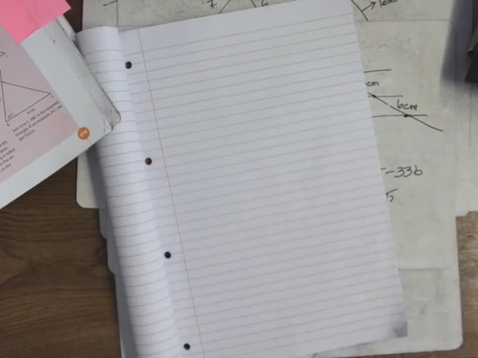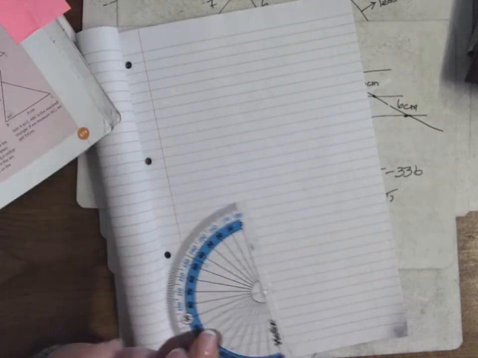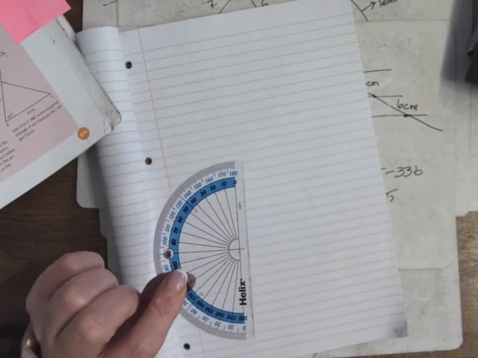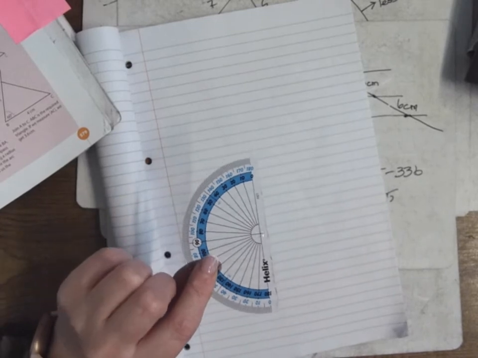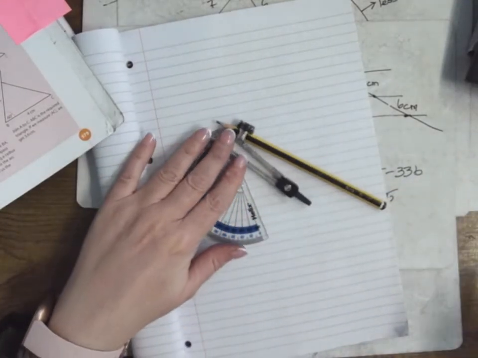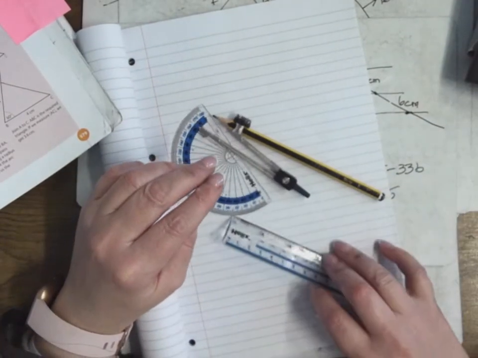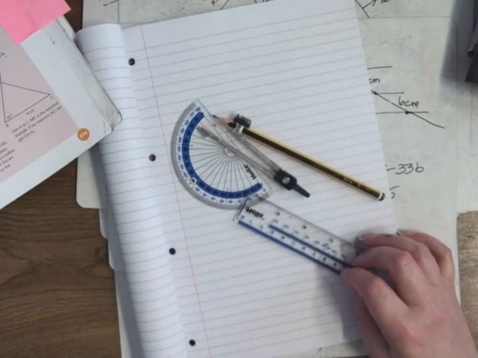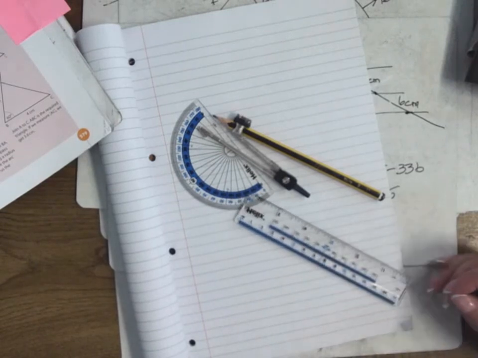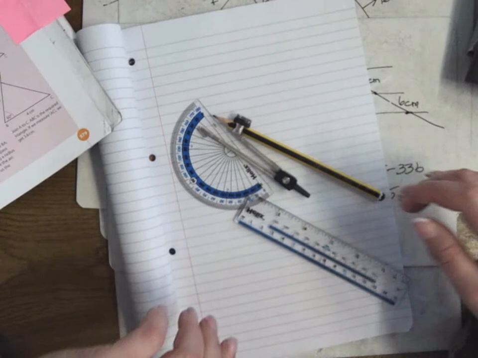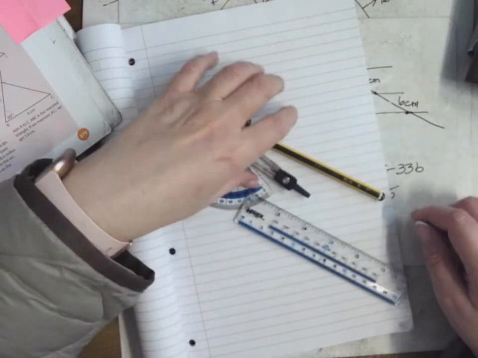To construct triangles, girls, you'll need your compass, a ruler, and a protractor. You all know what the protractor looks like to measure the angles. So you need this as well. To draw triangles, here's what you need.